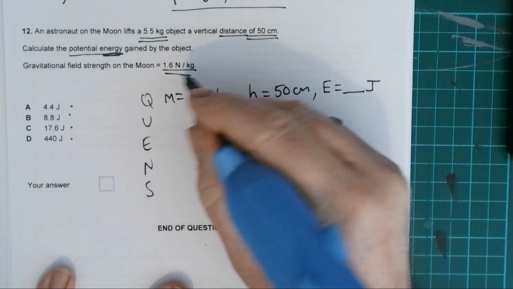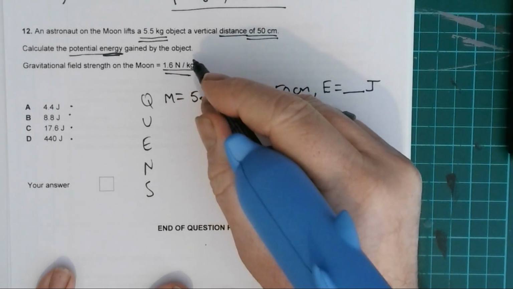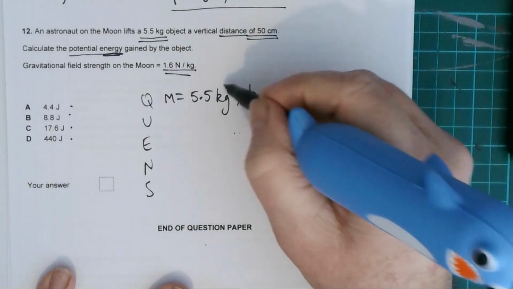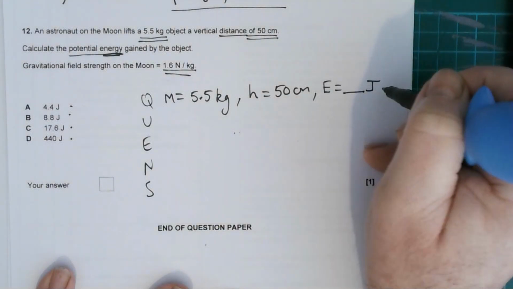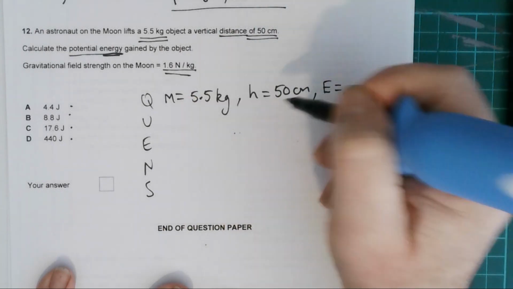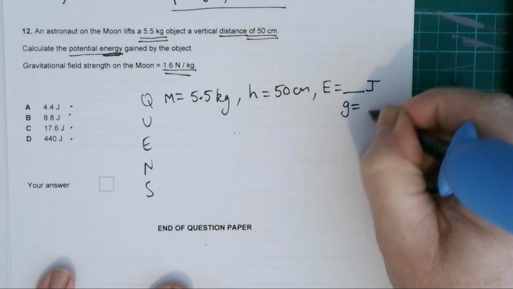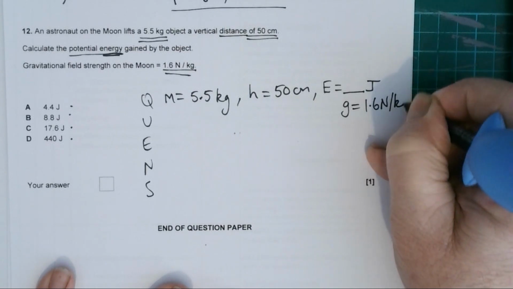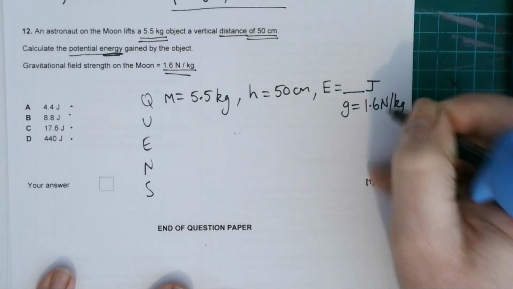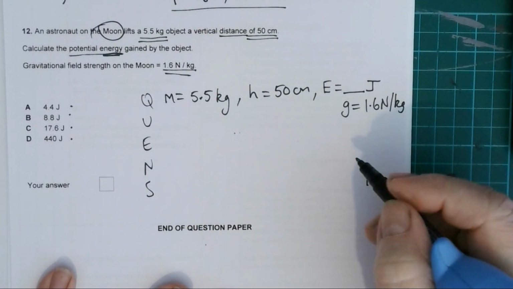And there's one more thing down here, don't overlook this. Gravitational field strength, 1.6 newtons per kilogram. Those units are interesting, newtons and kilogram. I've got kilograms, but I haven't got anything with newtons in it yet. So let's think about that. Gravitational field strength, that's g, equals 1.6 newtons per kilogram. Remember, usually that's 10 newtons per kilogram, because normally we're on Earth, but today we're on the moon.